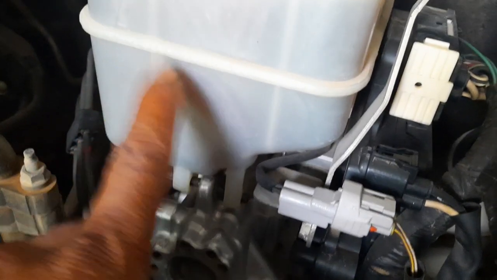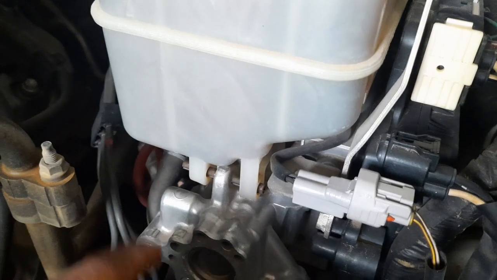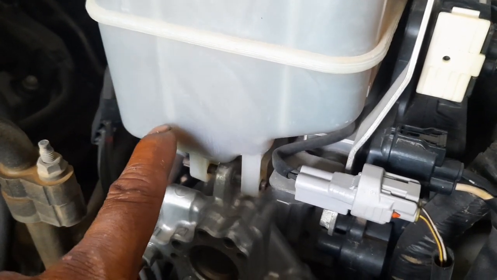Yes, we must replace the actuator assy. Okay, it must be replaced with a new spare part actuator assy.